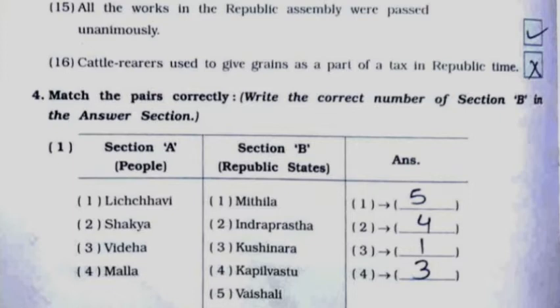Now we'll continue with question number 4, that is match the following. First part, first one, Lichavi, it's option number 5, Vaishali. Second, Shakya, it's option number 4, Kapilvastu. Third, Videha, it's option number 1, Mithila. Fourth, Malla, it's option number 3, Kushinara.